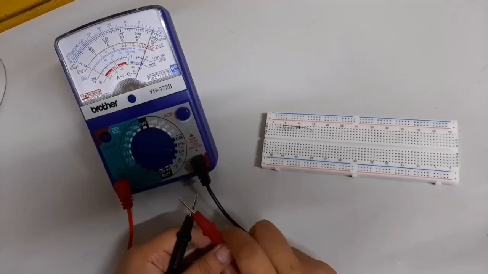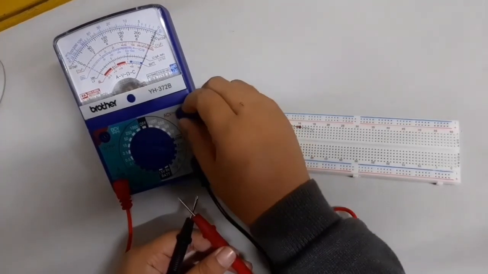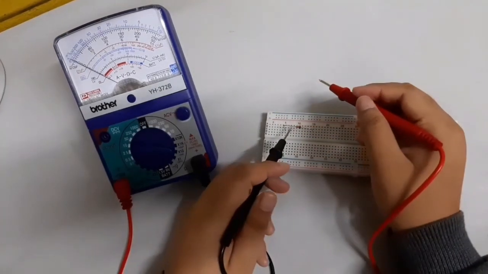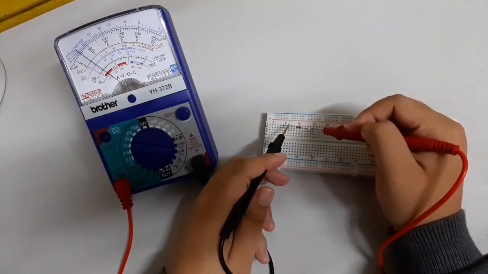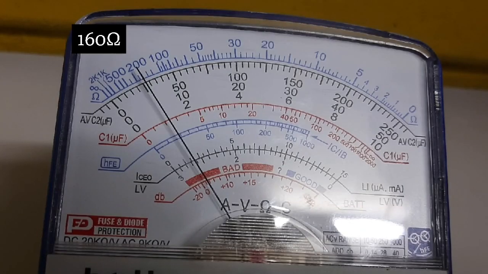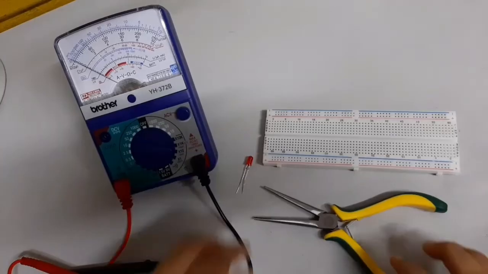Secondly, I make a zero adjustment and measure the diode resistance when it is in reverse bias, which is red probe at terminal cathode and black probe at terminal anode. The value I get is 160.